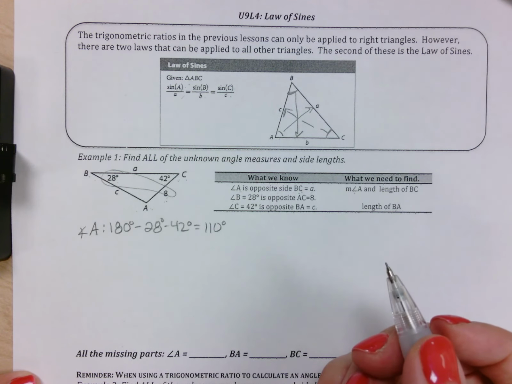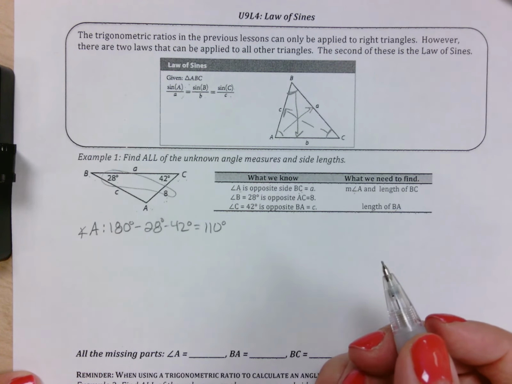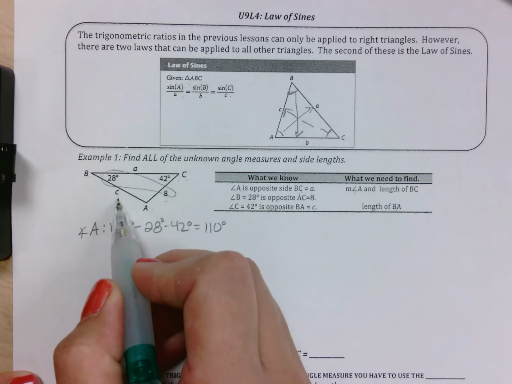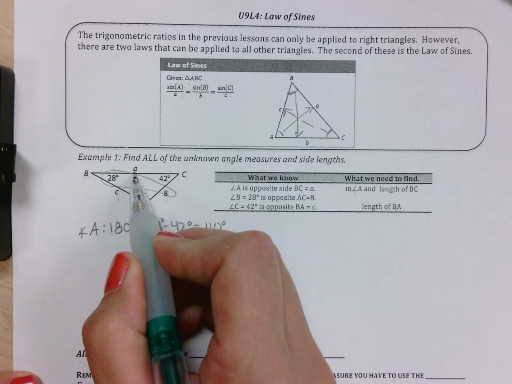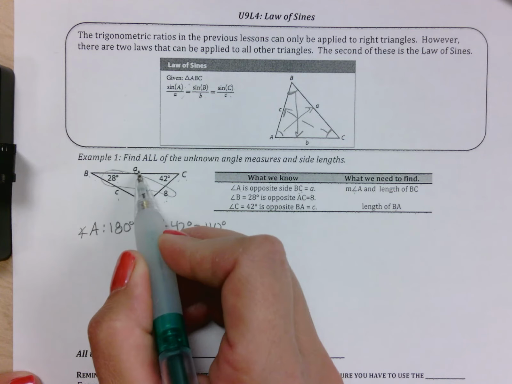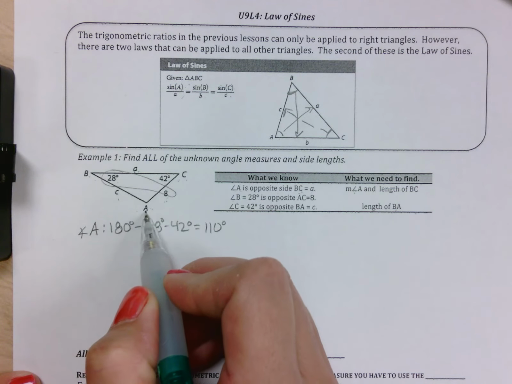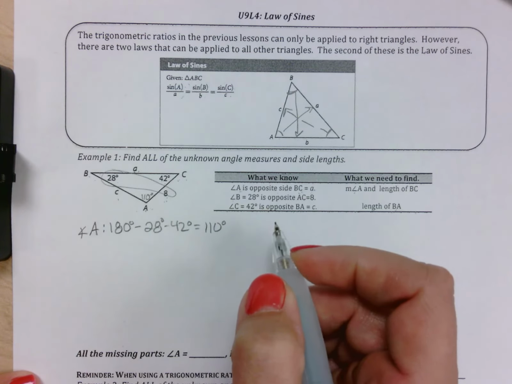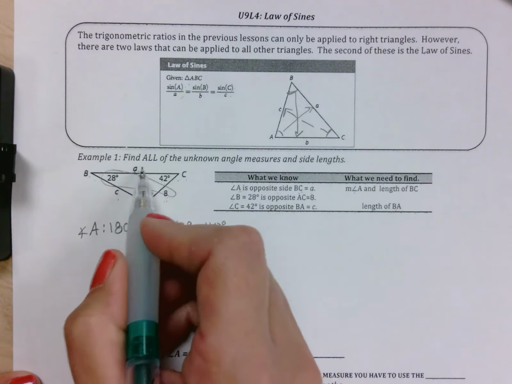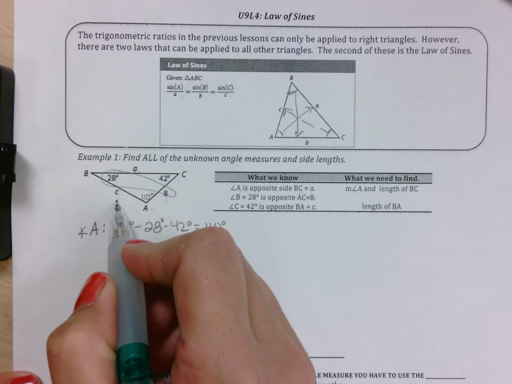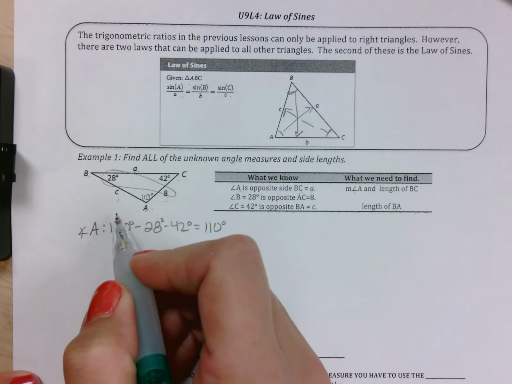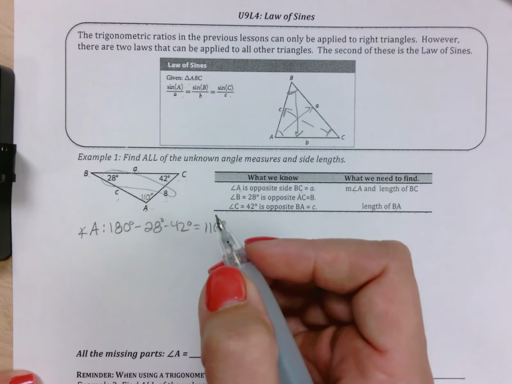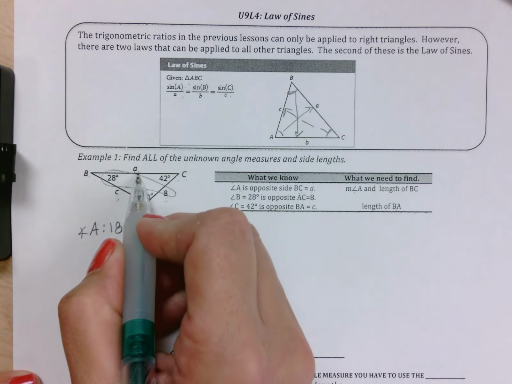So the next one we want to find is a missing side length. So we have to decide which side length we want to do. If you want to find side A, if you just want to go alphabetically, that's great. In order to do that, you'll have to know the measure of angle A. Well, now you know the measure of angle A. You just did the subtraction. So you could find angle A first, or you could find side A first, or you could find side C first. It's really up to you because you now know all three angles. So let's just go alphabetically, and let's find this A right here first.